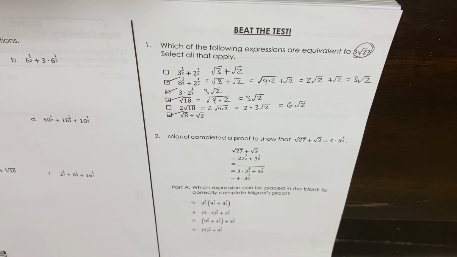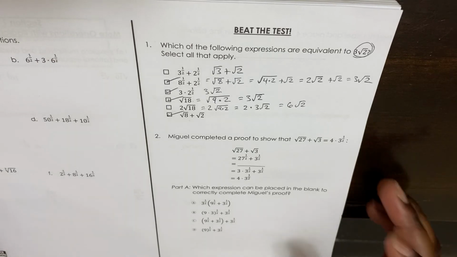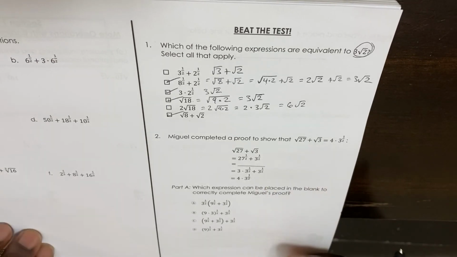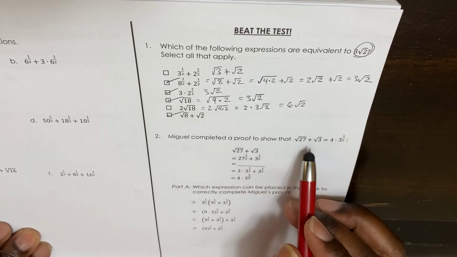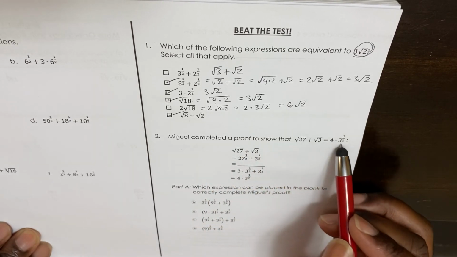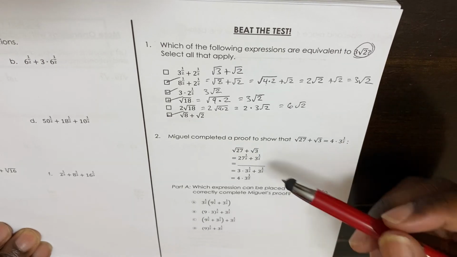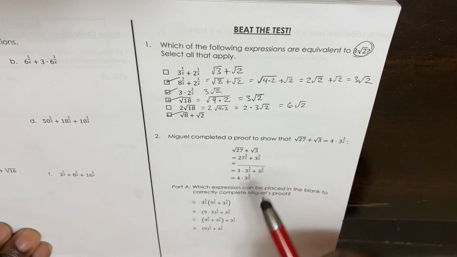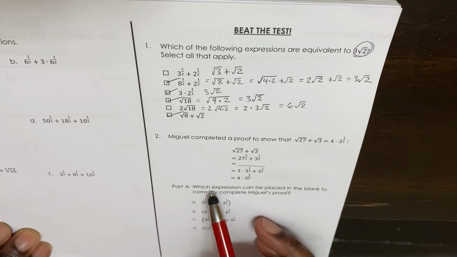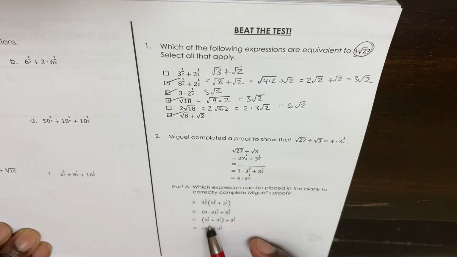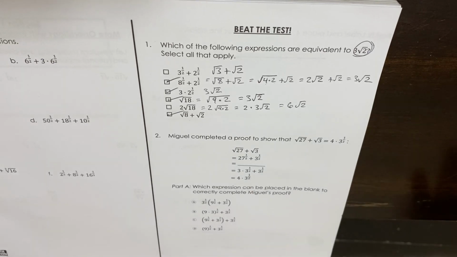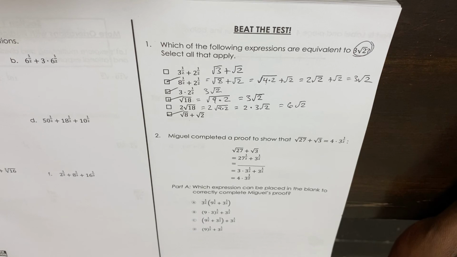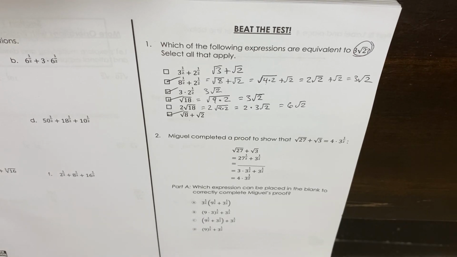So that's all I want to do for now. If you want to go ahead and try to do the rest of the beat the test, then you can. It says here, Miguel completed a proof to show that square root of 27 plus square root of 3 equals 4 times 3 to the 1/2. These are his steps. He's missing a step right here. You want to look at which one of these expressions you think belongs in this particular step. You don't have to do it if you don't want to, but if you want to challenge yourself, then you can. This is all I will do for today.